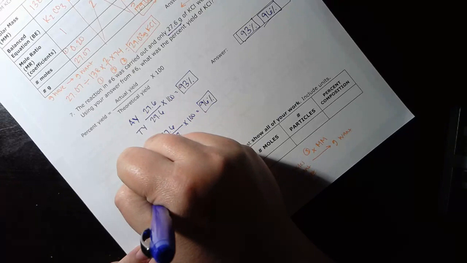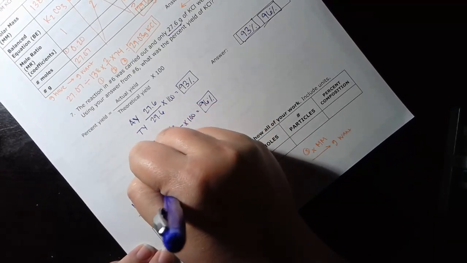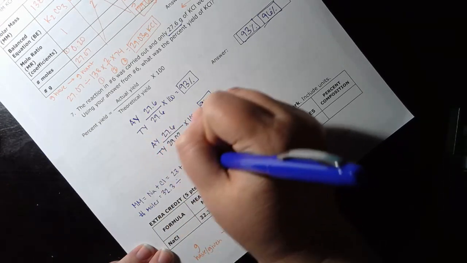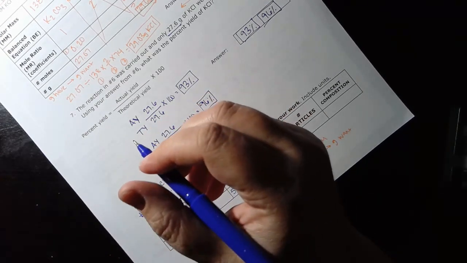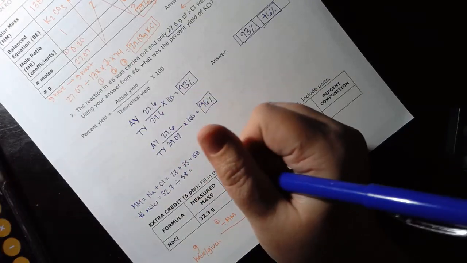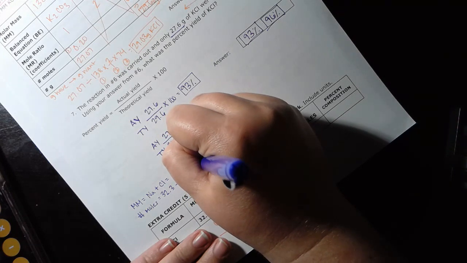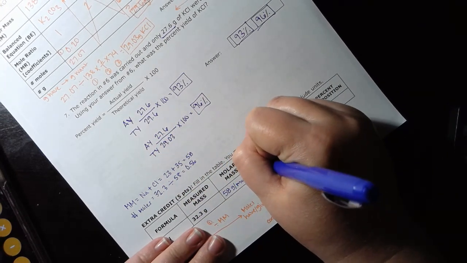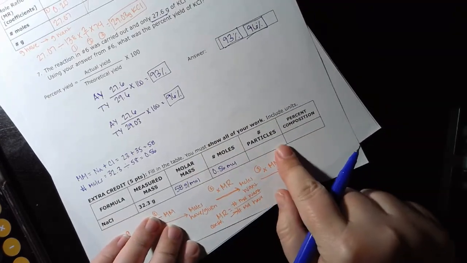So we're going to take the mass we were given, which is 32.3, and divide by the molar mass that we just calculated. So 32.3 divided by 58. Keeping 2 decimals, that's 0.56 moles.